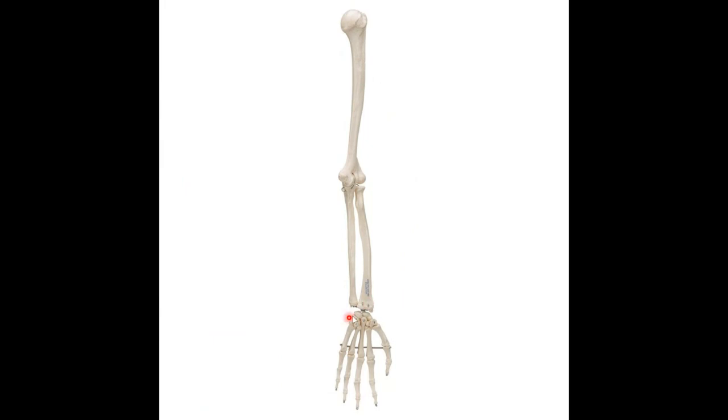Here we have the carpals, the wrist bones. Each one of these wrist bones has its own name. We'll worry about it later. The bones of the hands are the metacarpals. And then we have the fingers, which are phalanges. And you see that each finger has 1, 2, 3 bones, whereas the thumb only has 2.